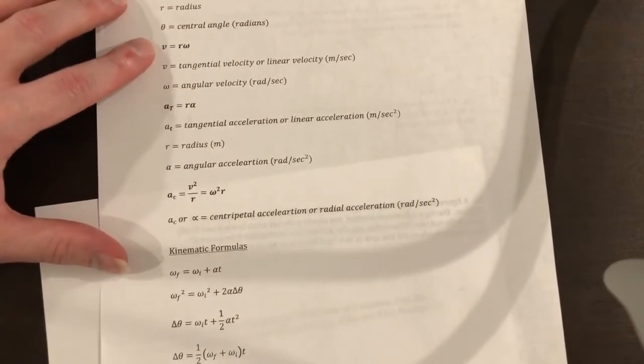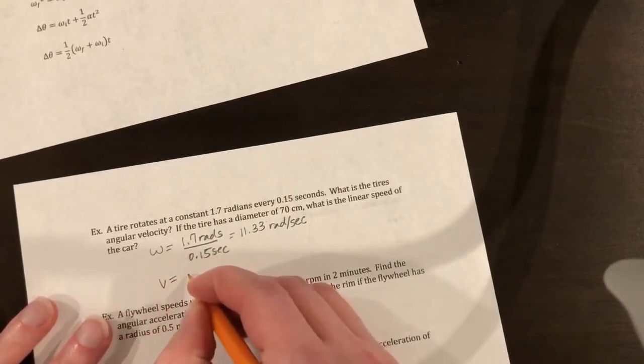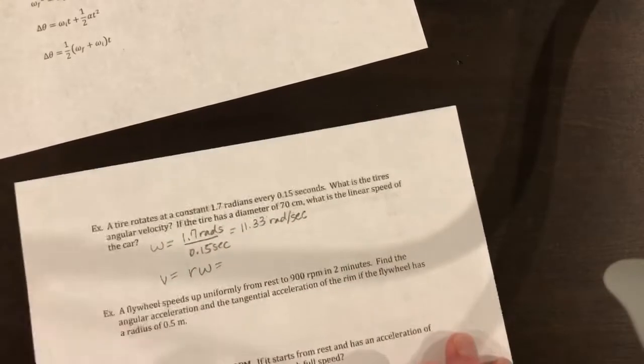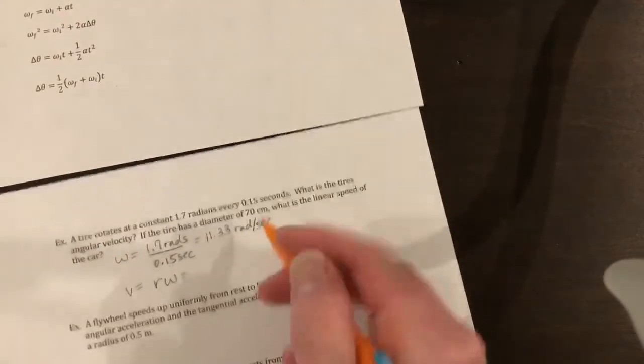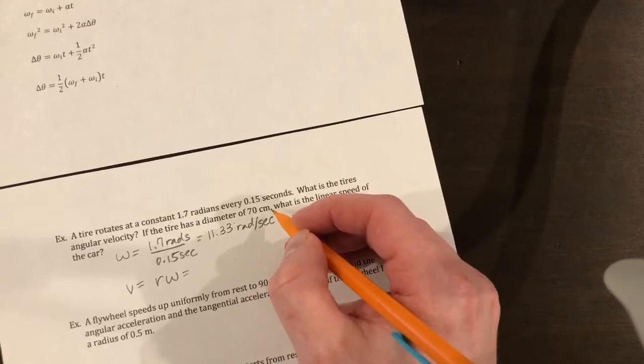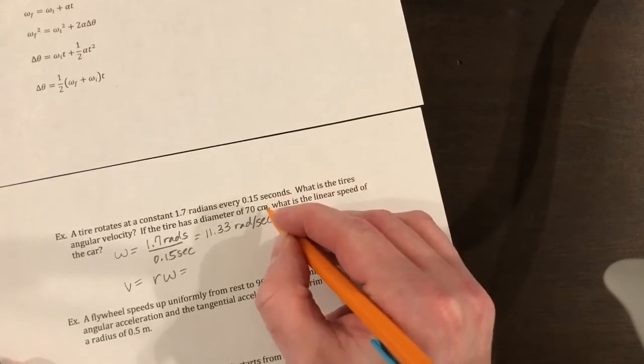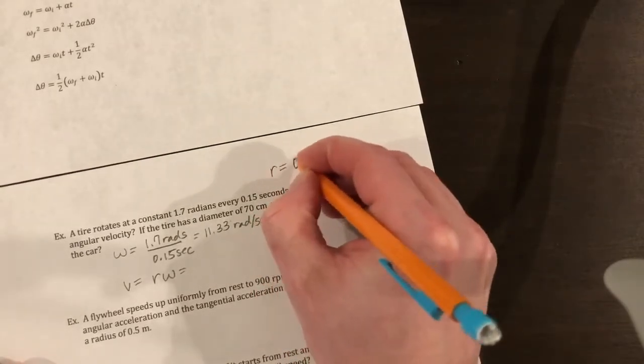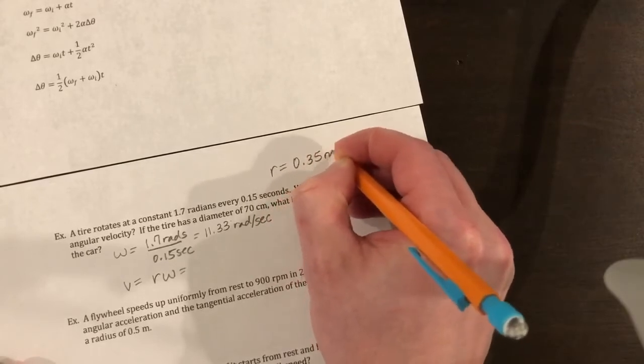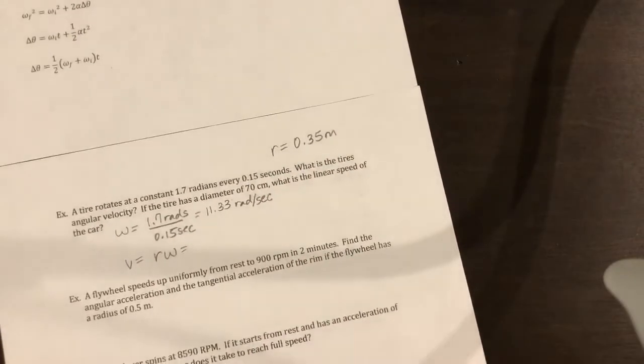Okay, so from last time, your linear speed is going to be V is equal to R omega. Okay, so your radius of this, now you're going to have to be in meters. So this is going to be 0.7 meters when you convert it, and this is diameter. So your radius is going to actually be 0.35 meters because we're going to divide it by 2.